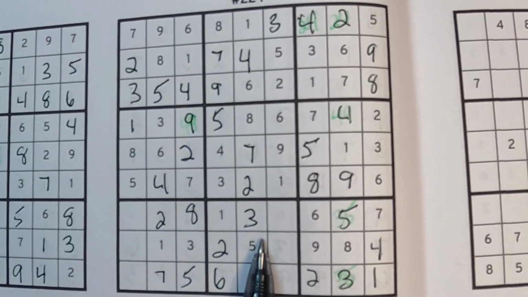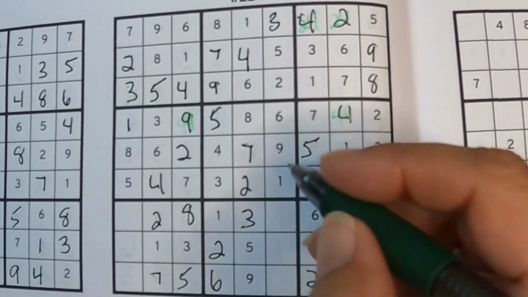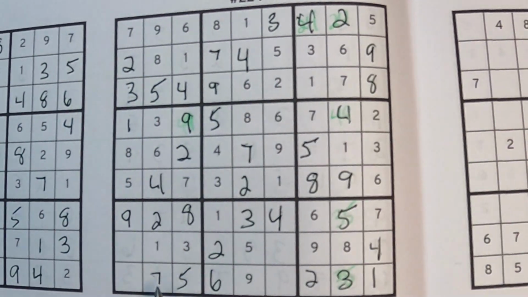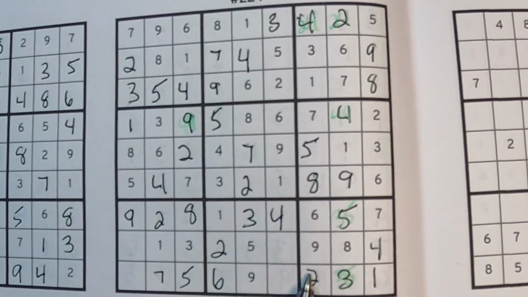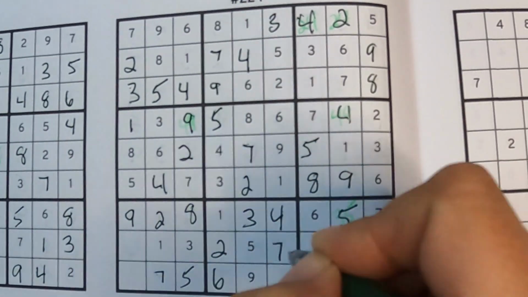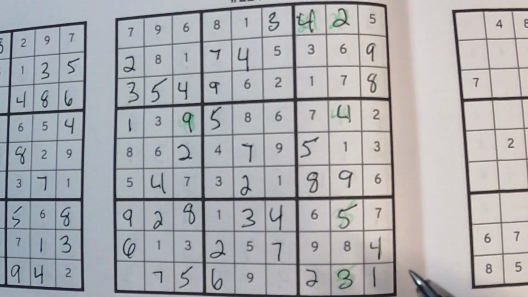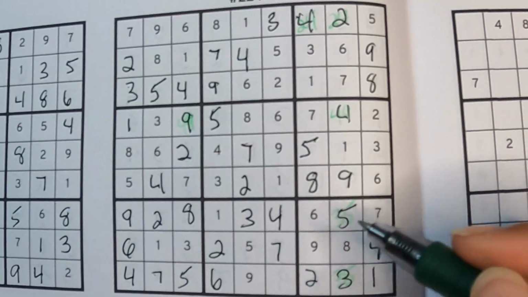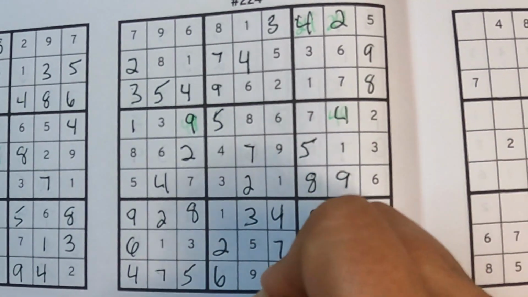For this row now, we're missing 4 and 9. We've got a 9 here, so 4, 9. For this row, we're missing 6 and 7. We've got a 6 here, so 7, 6. For this box now, we're missing a 4. And for this box, we're missing an 8.